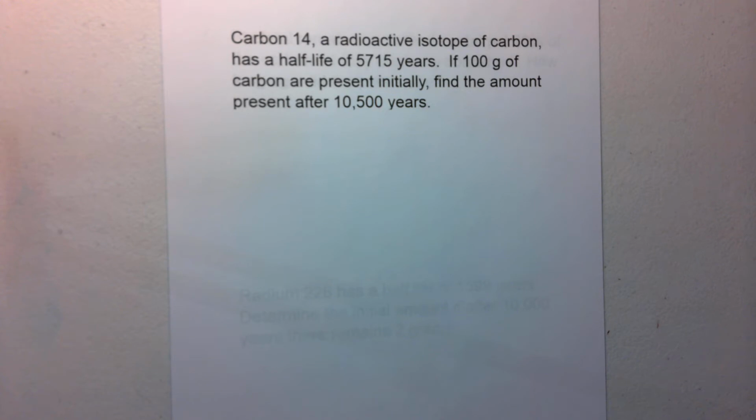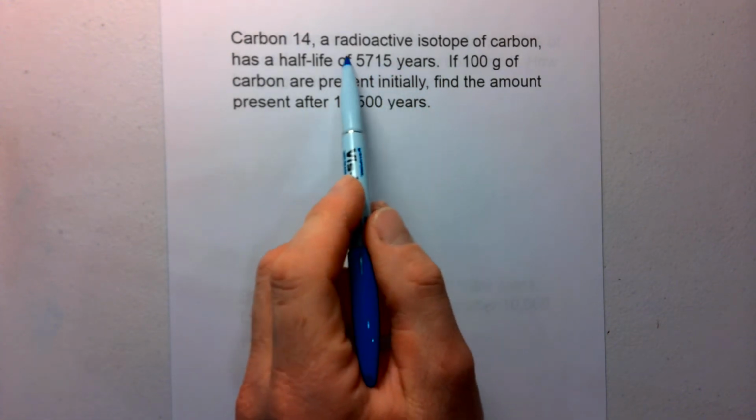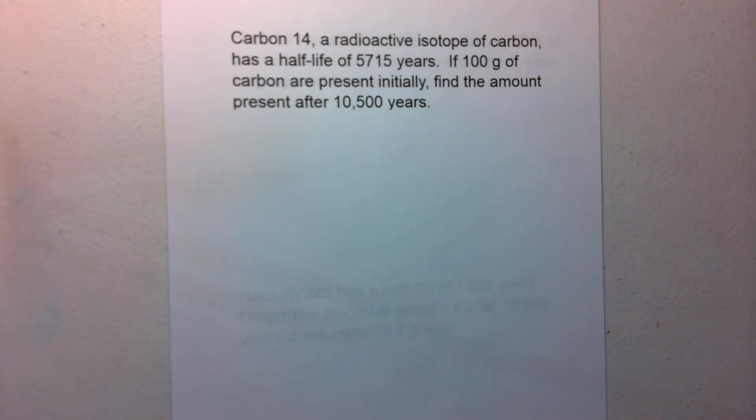Carbon-14 is a radioactive isotope of carbon. It has a half-life of 5,715 years, give or take. So it depends on what book you use, depends on what the radioactive half-life is for carbon. So I've seen anywhere from 5715, 5700, up to 5740. So you have to be very careful when you're working with these to make sure your k value goes along with the number of years. Anyway, if 100 grams of carbon are initially present, find the amount present after 10,500 years.